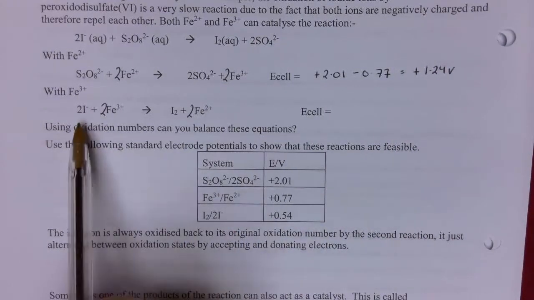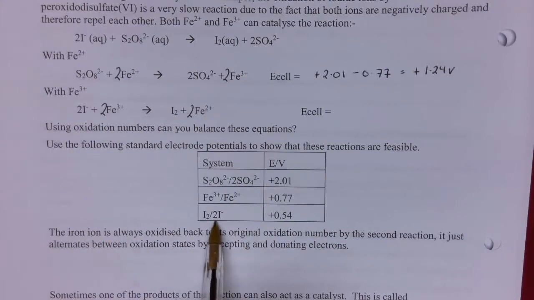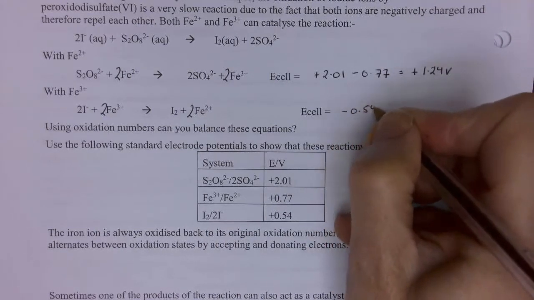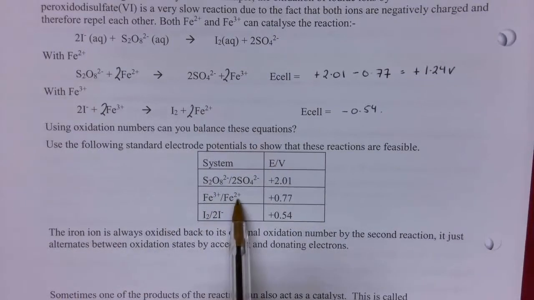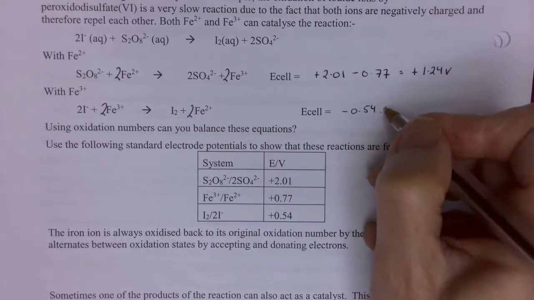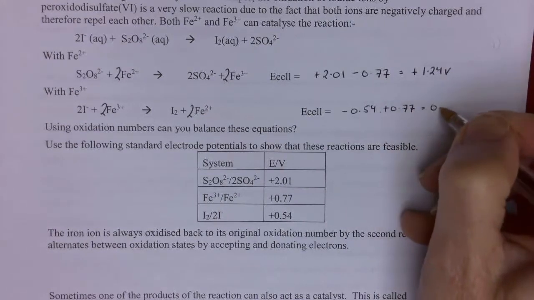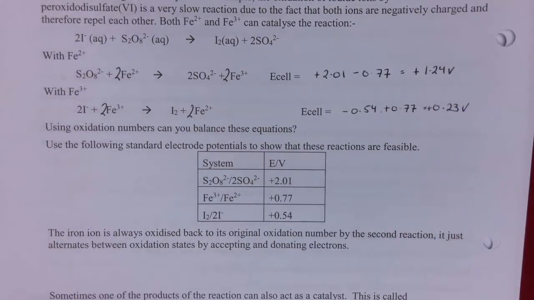Looking at the second reaction, where I'm going from iodide to iodine, that's the reverse of this equation, so that would be minus 0.54. But the Fe3+ is now going to Fe2+. Fe3+ to Fe2+ is a positive value, plus 0.77. So again, I get 0.23 volts as a positive, so that again is feasible.